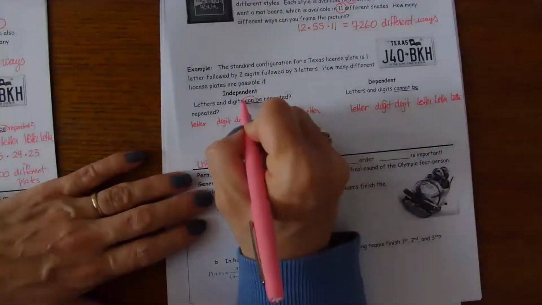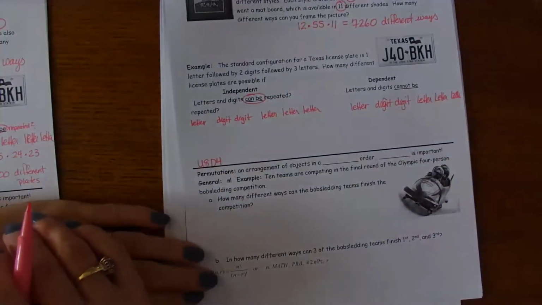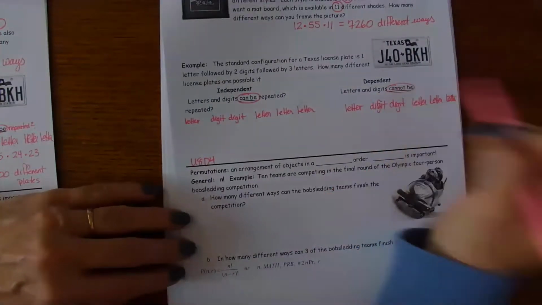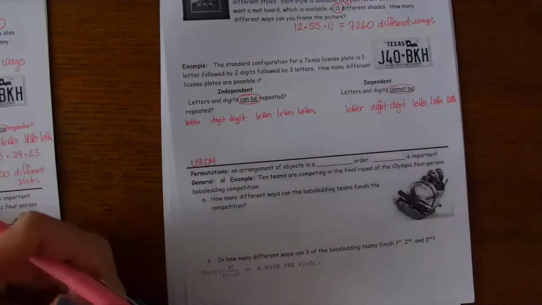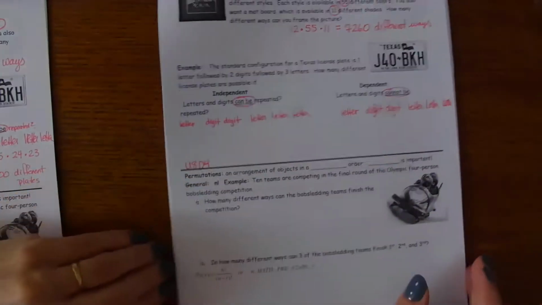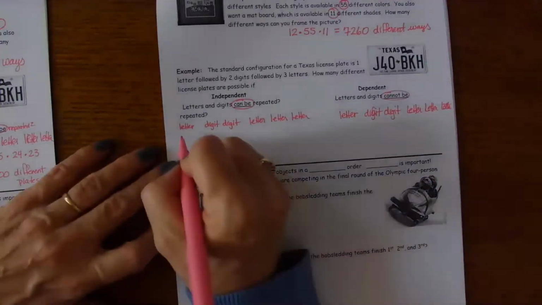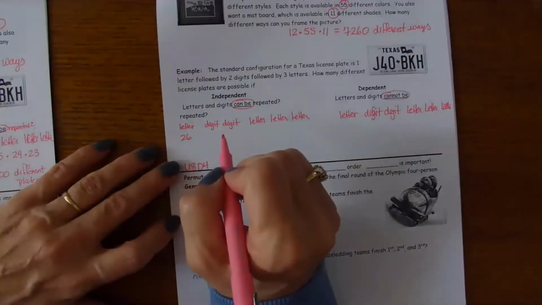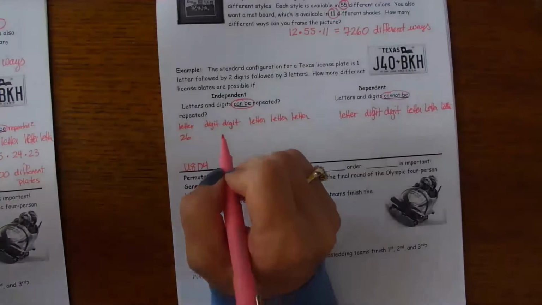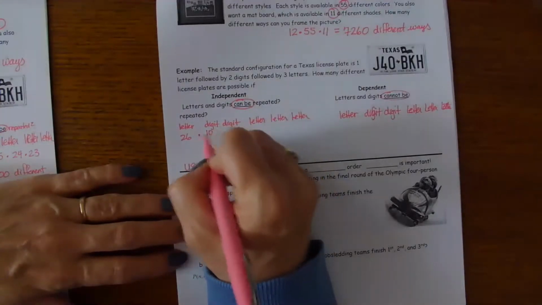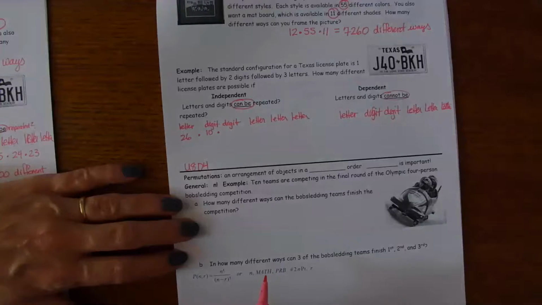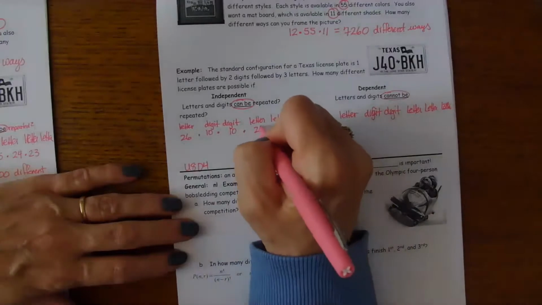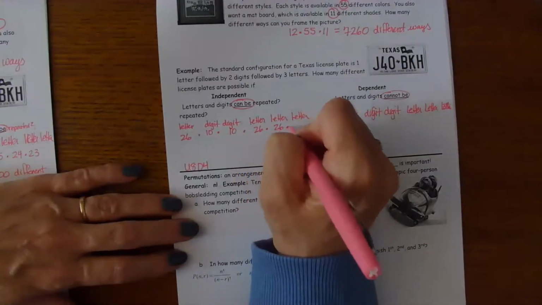Independent means letters and digits can be repeated. You could have an A and an A. Dependent means nothing can be repeated. Once you stick a J on there, there's no more J's. So let's look. How many options do you have for letter number 1? 26. Digit number 1? How many digits are there in our system? There's 10, 0 to 9, right? How many digits do you have to pick from for the second one? 10. How many letters? 26 each time, right? Because we're allowed to use the same letter twice.